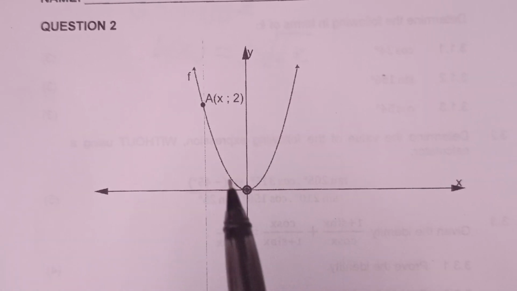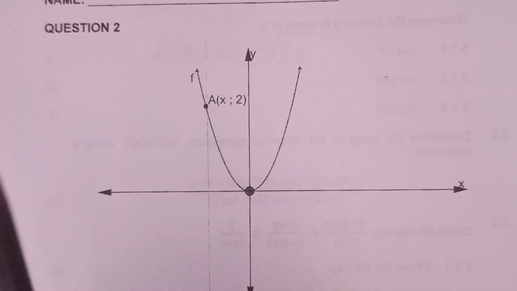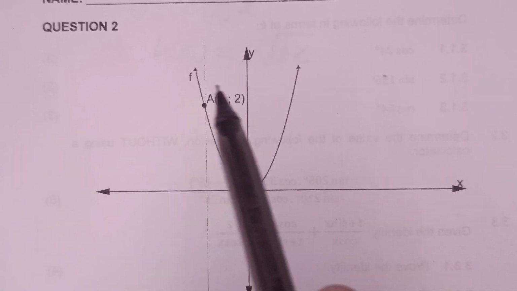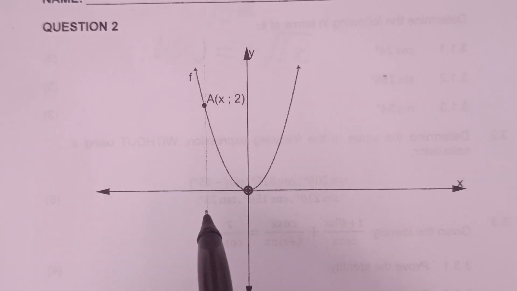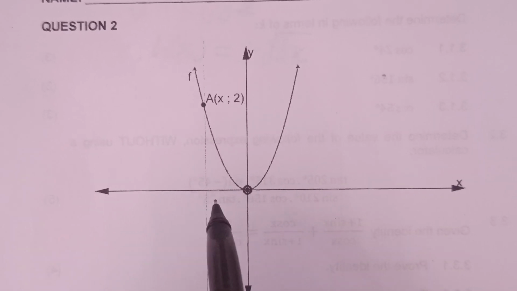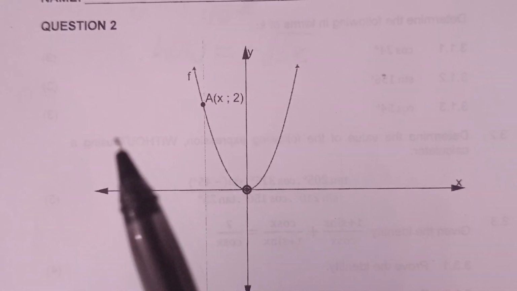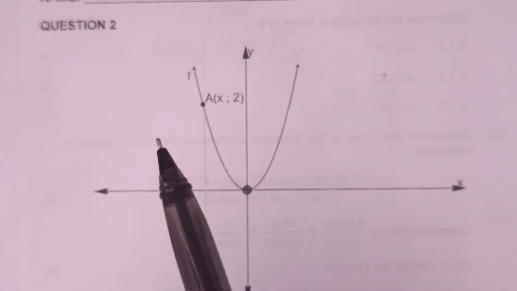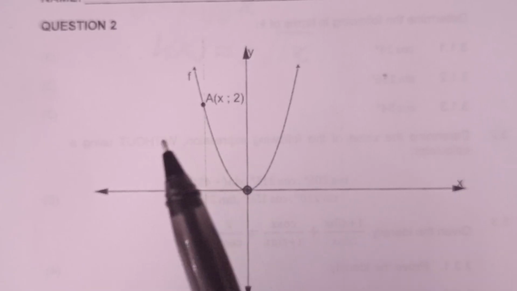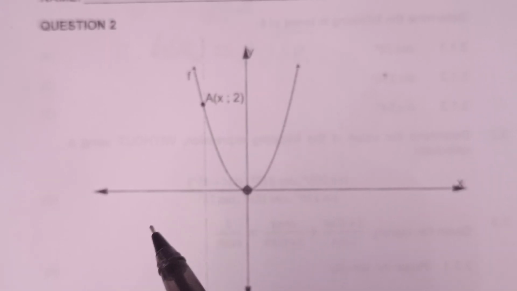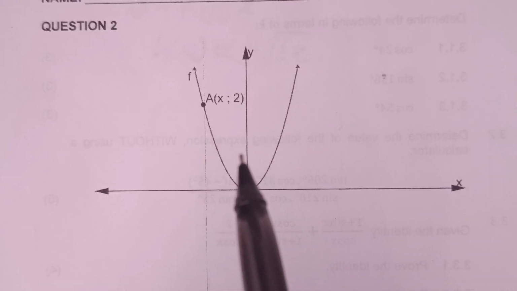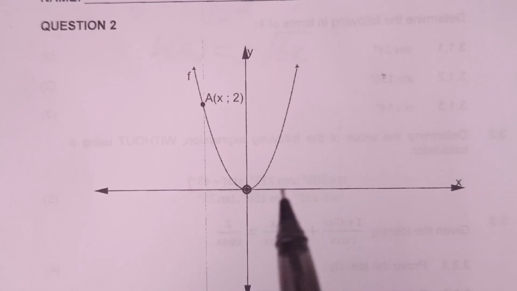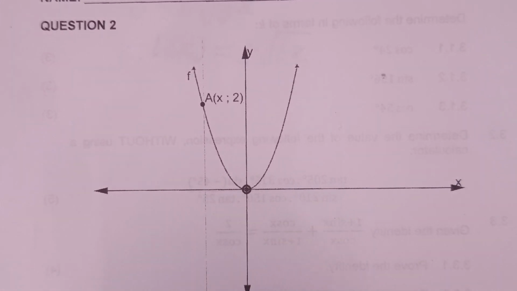What you need to understand with this function is, and let me take you through this, in an inverse function, the domain of the original function is the range of the inverse, and the range of the inverse is actually the domain of the original. And we'll see that in the next question as well. So whatever was x in the original function will be y in the inverse, and vice versa.